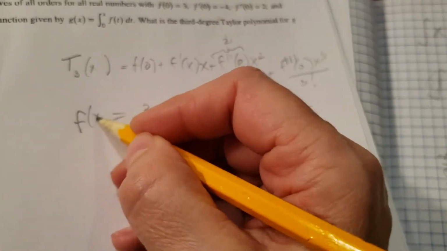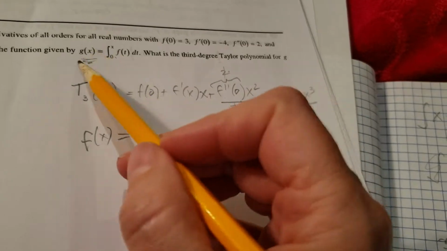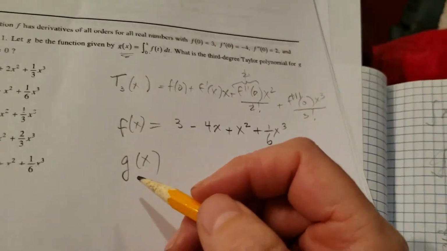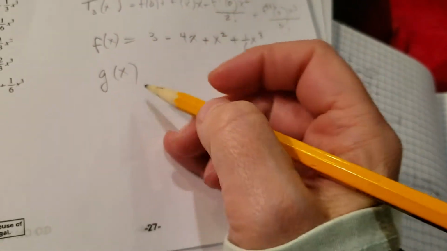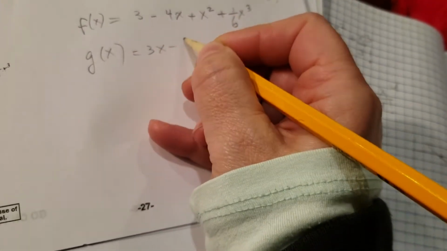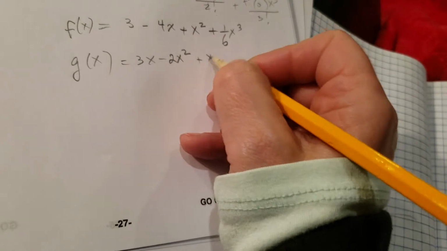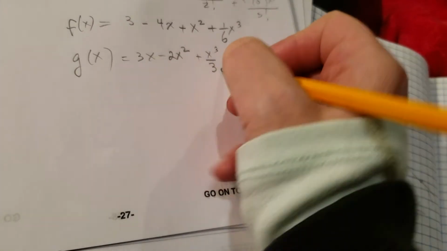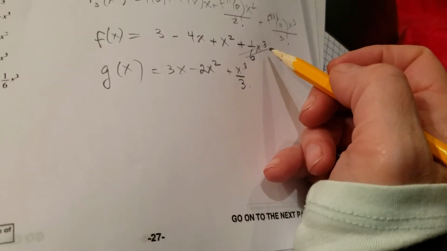All right. But they want me to find one for g, and g is the antiderivative of f, right? So let's do this. If I take the antiderivative of f, I would get g, right? So that would be 3x minus 2x squared for that one, plus x cubed over 3. I have to stop here because they want the third degree, so I don't have to do that. That would give me the fourth one. So is there a choice that matches that? Looks like choice C.